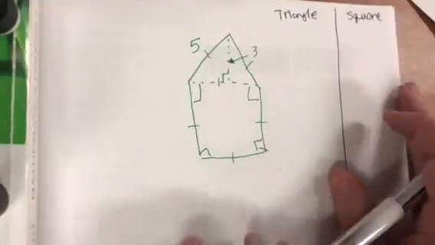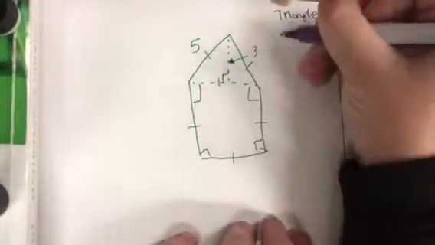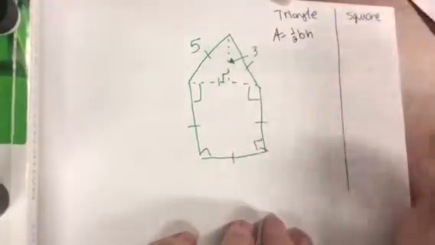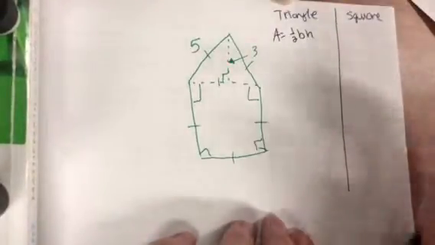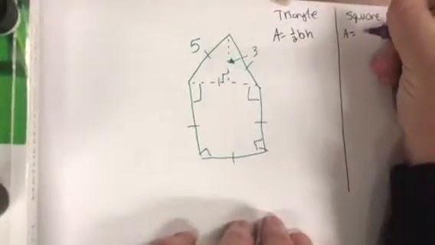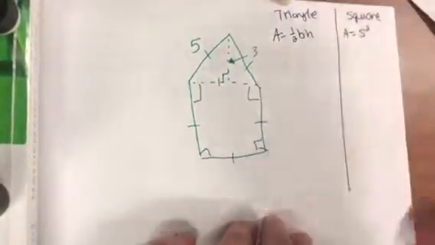But nonetheless, here we go. Area of a triangle. What is the formula for area of a triangle? It is half base times height, or base times height divided by 2. Yes. What's the area of a square? S squared, because it's side squared.